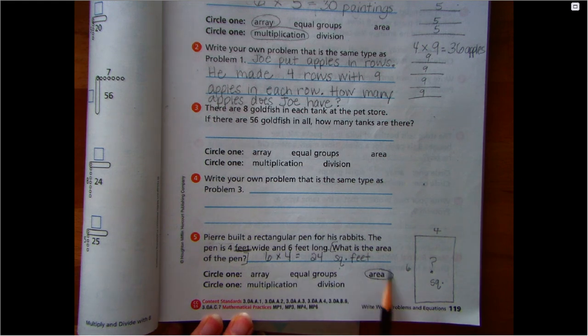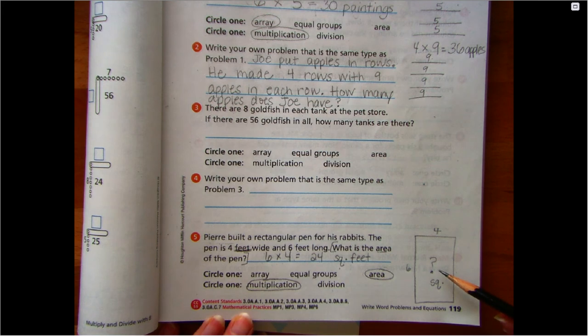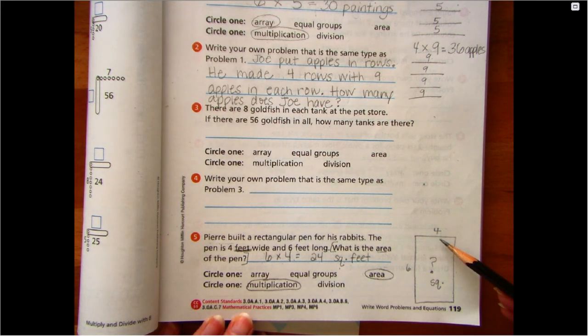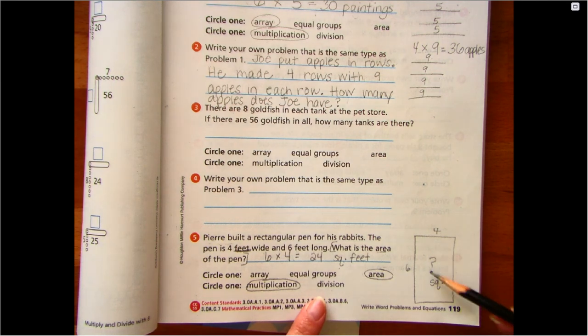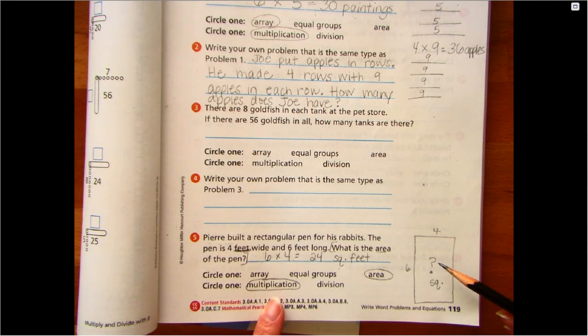I know it's an area problem, right? They ask me right there, but I don't know multiplication or division, right? I didn't know that before, but now I do, right? I didn't have the total. If they had given us the area on the inside and we were trying to find one of the missing sides, then we would have been dividing because we would have had the big total. But now we had to find the total, all right?